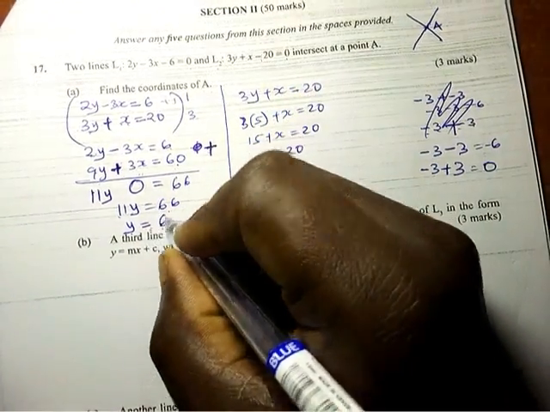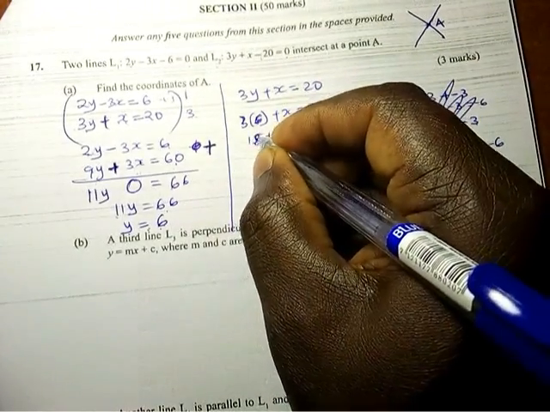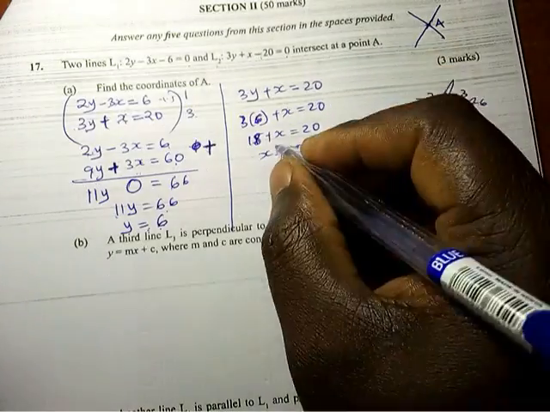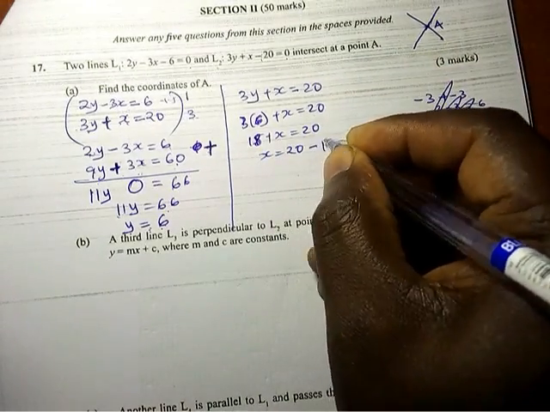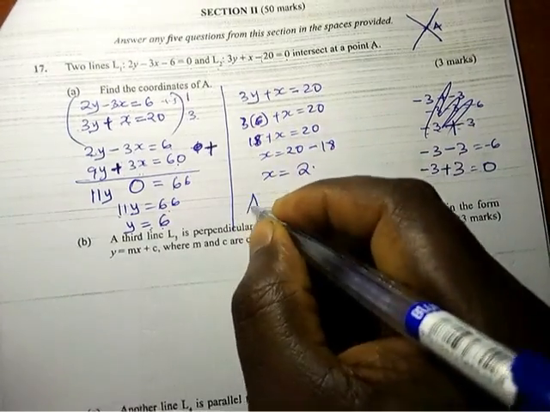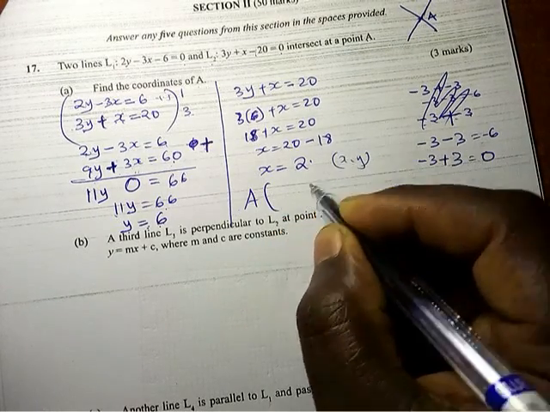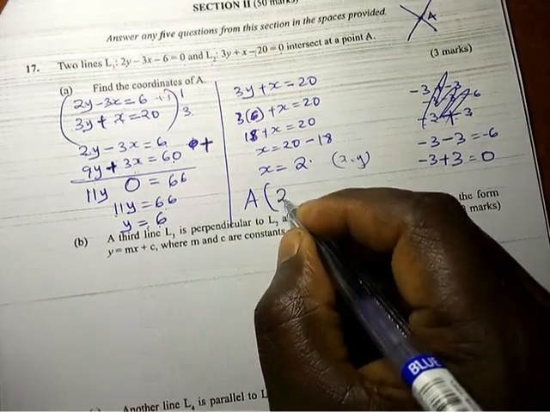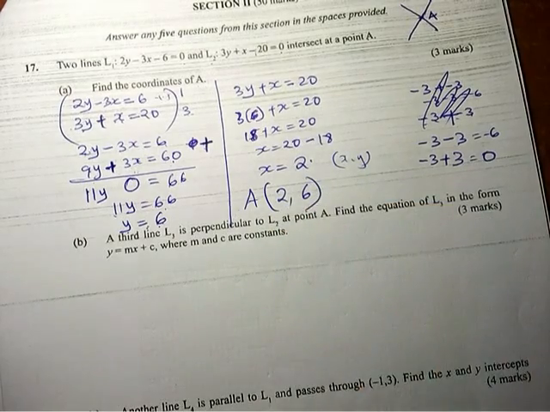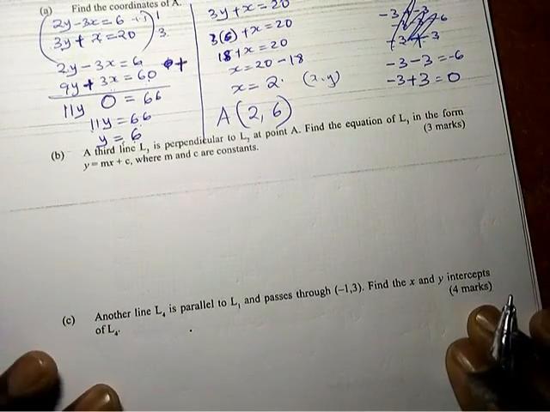Sorry, the value of y is 6. So 6 times 3 is 18, so minus 18. So x is equal to 2. So A, written in the form (x, y), is (2, 6). That is the simplest way of doing it.